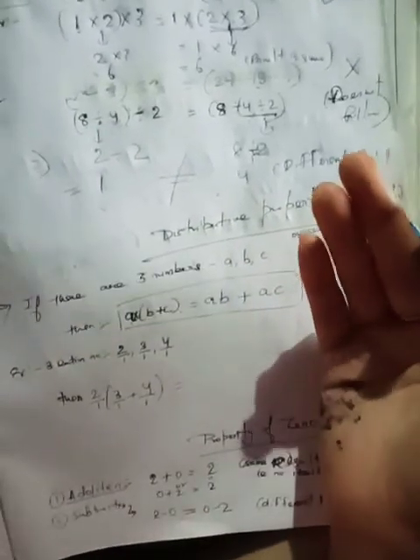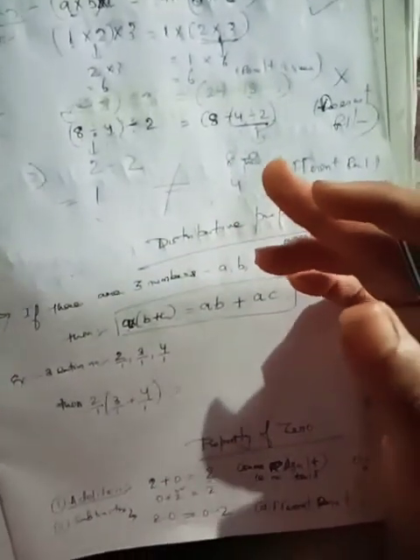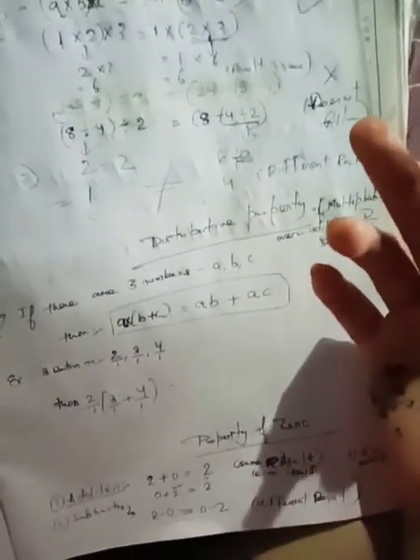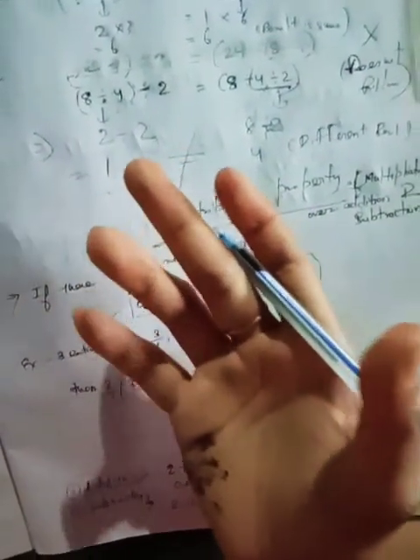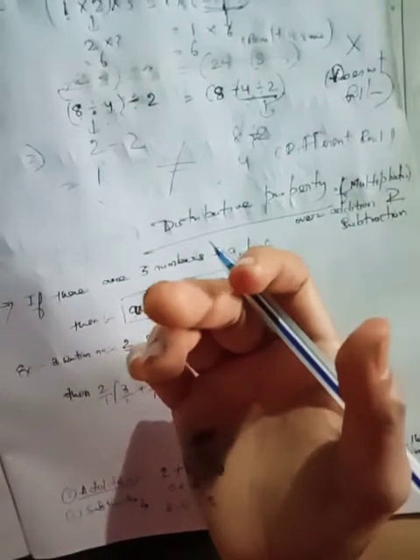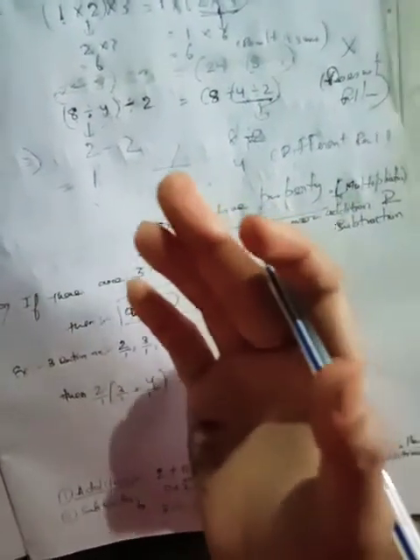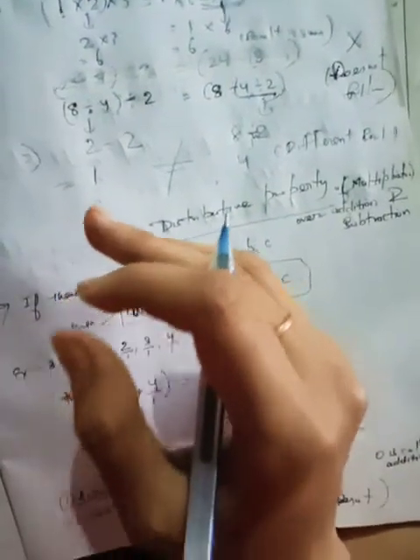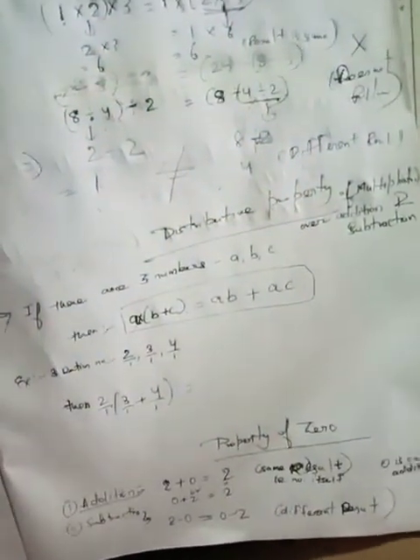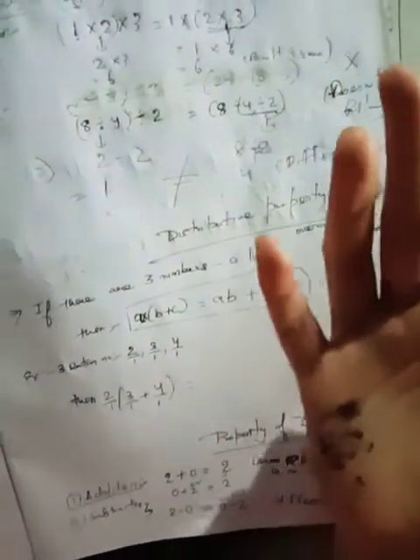Okay, but yes, in some examples you can see numbers that follow the associative property, but you have to show that in every case the associative property follows. In every case division does not follow, right? Yes, you can see some examples where division also follows the associative property, but you need to show it for every case. That's why overall we can say that division does not follow.